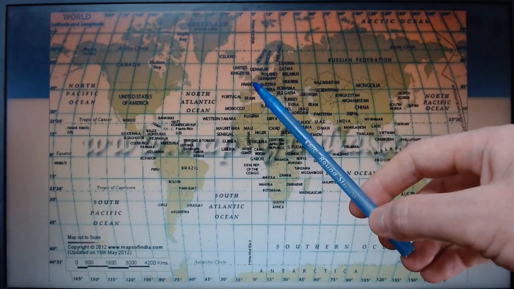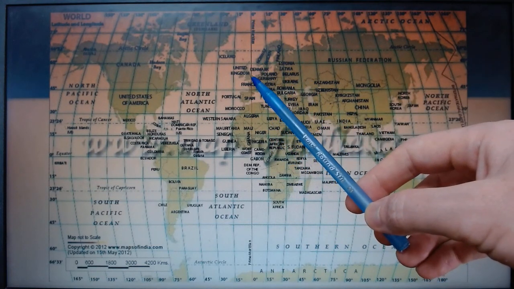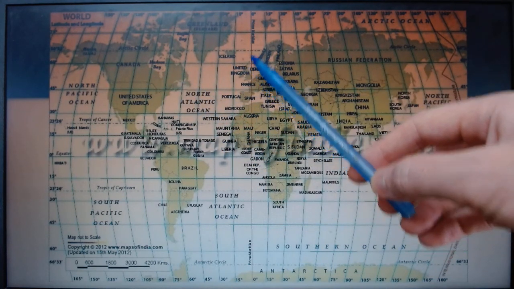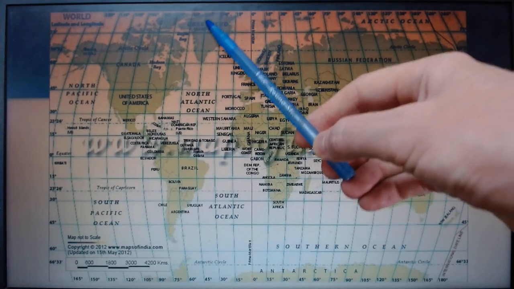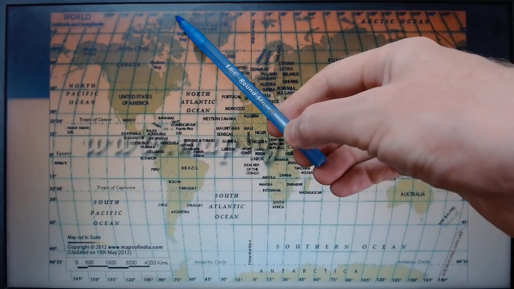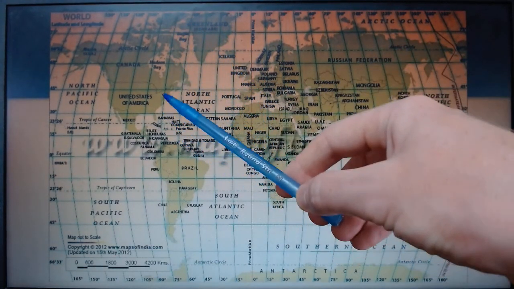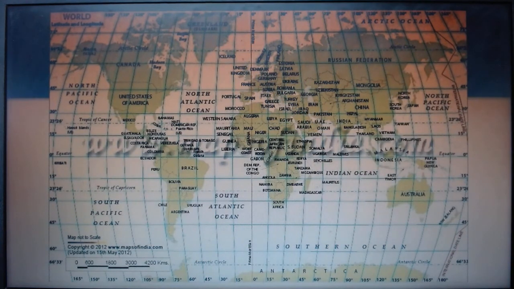Let's say at England right now it's 6 p.m. If we're west, we have to go backwards. So 15 degrees is 1 hour. So that'll be 5 p.m., 4 p.m., 3 p.m., 2 p.m., 1 p.m. That's where the Bahamas is. So we're said to be 5 hours behind England, because we're west of the prime meridian.